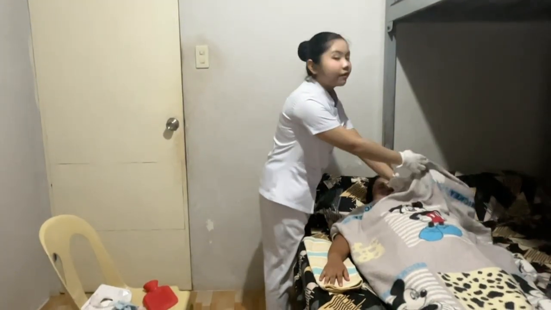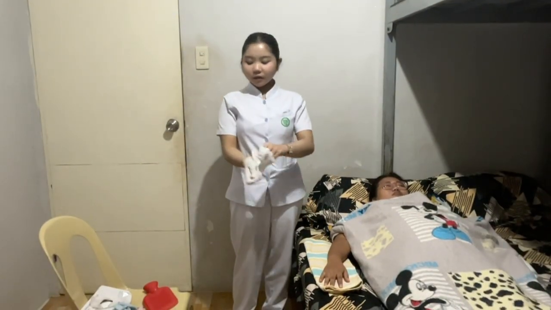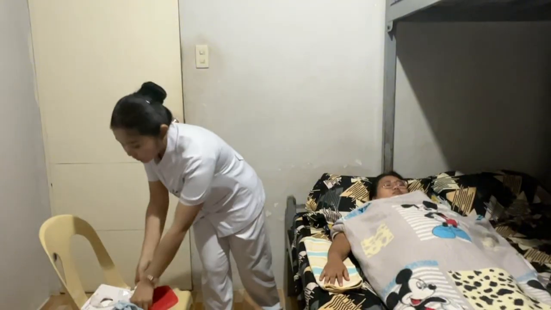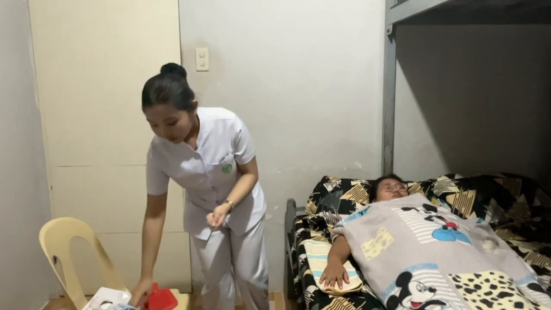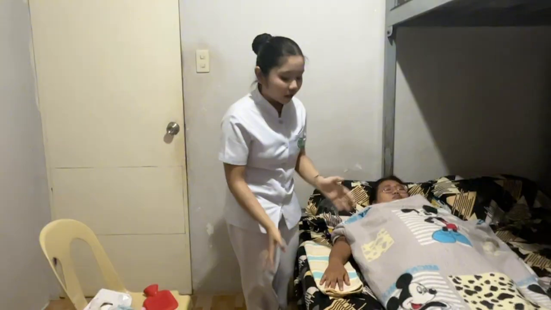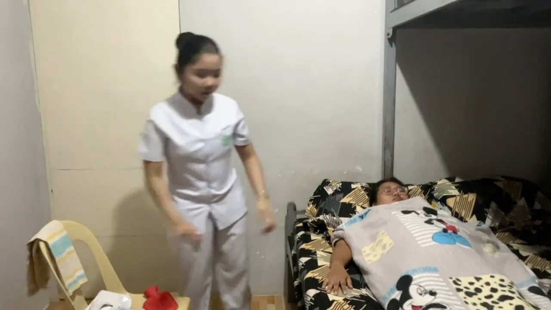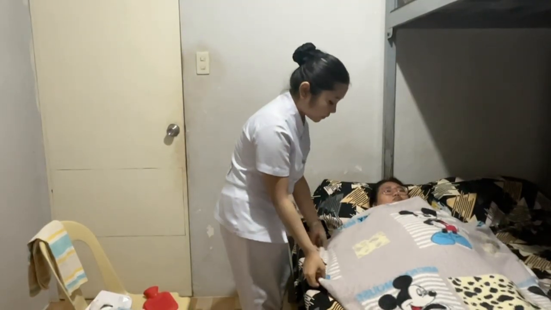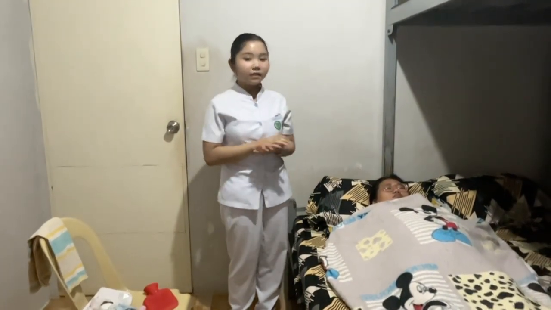Okay, after doing the vital signs, I will remove my gloves and perform hand hygiene and dispose of them in the right receptacle, the yellow trash bag. And then I will slowly remove the towel from the affected area, dispose of it, and clean everything properly. As well as cover my patient again for privacy and comfort. And then after that, I will document and report to the physician all the things that we did for today and the procedure.